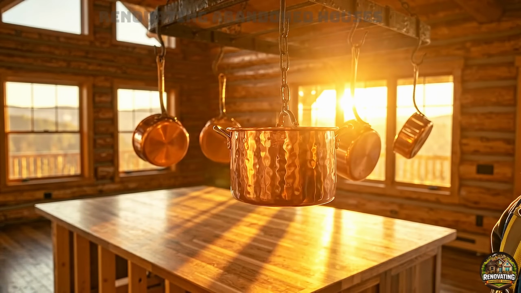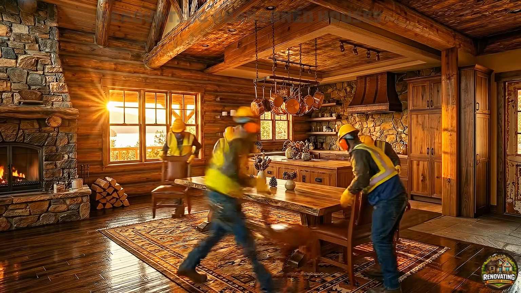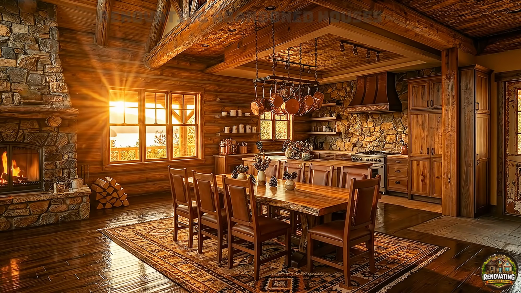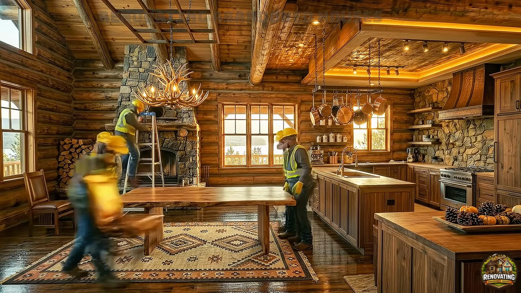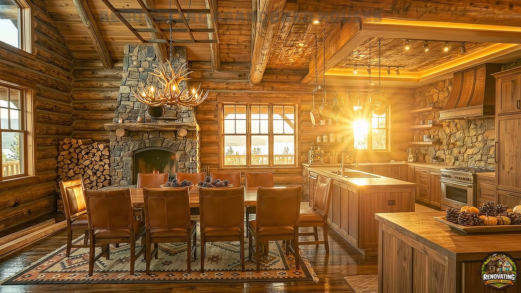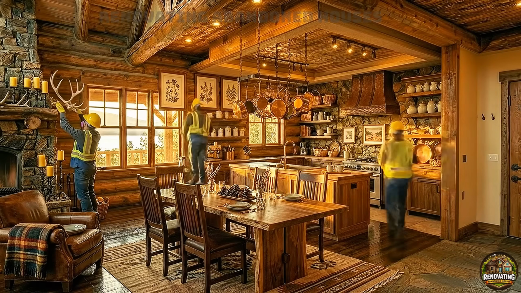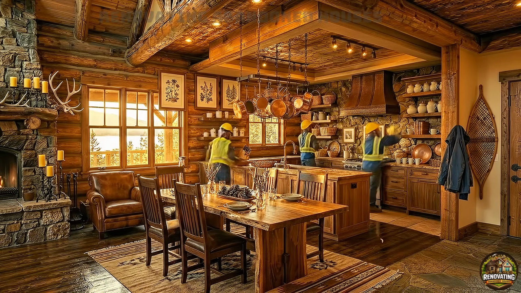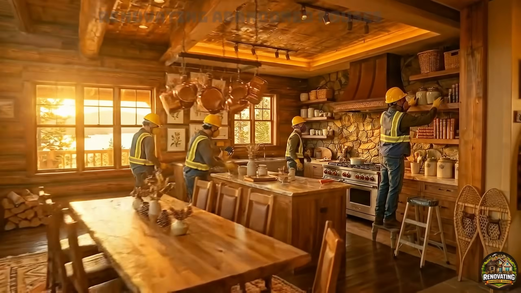A central walnut island is positioned to anchor the workflow triangle. On its surface, a farmhouse-style copper sink is fitted. Copper is antibacterial by nature. It develops a patina over years of use that tells the story of the kitchen's life. Every mark is a record. That is not a flaw, that is character.